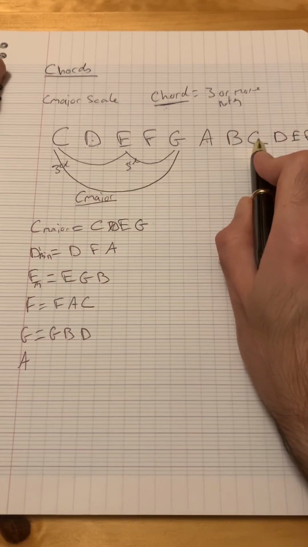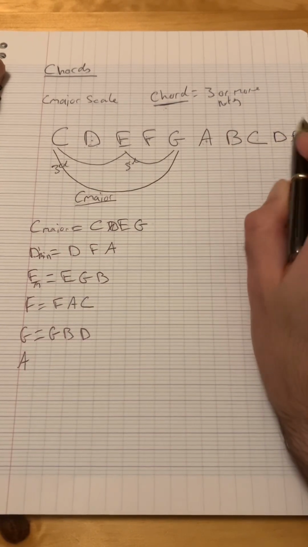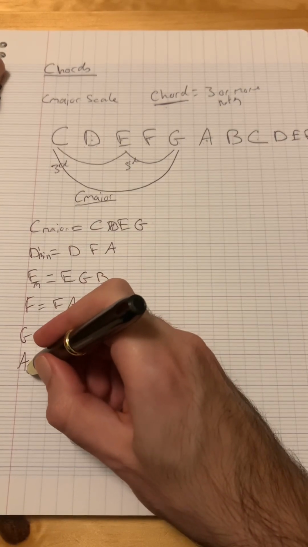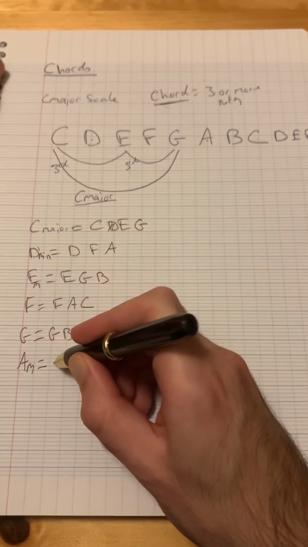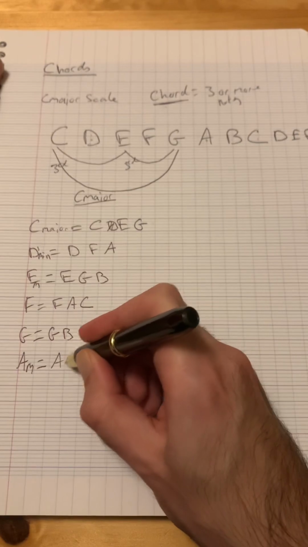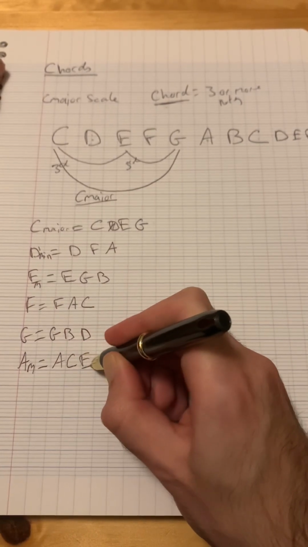What about for A? 1, 2, 3, 1, 2, 3. This would be an A minor chord, however. So that would be A, C, E.